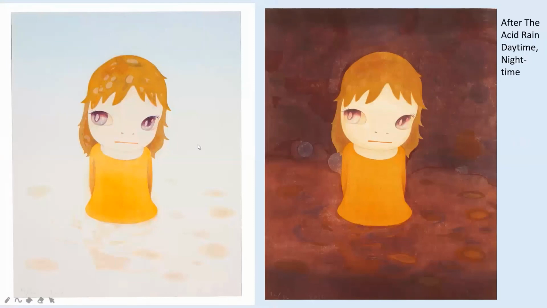And then also his more recent works have got a strong anti-war and anti-nuclear slant. So these two pieces are called After the Acid Rain, Daytime and Nighttime. It's about the acid rain that comes down after nuclear events, be that the bombing of Hiroshima or the explosion in Fukushima, because Japan has had a number of nuclear tragedies, so some of his work does reference that.